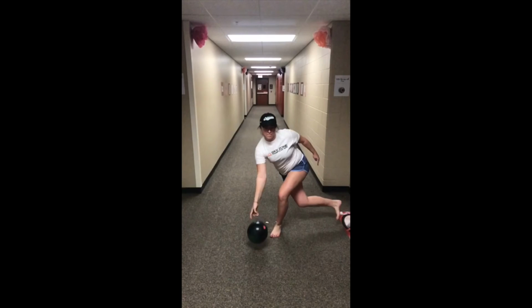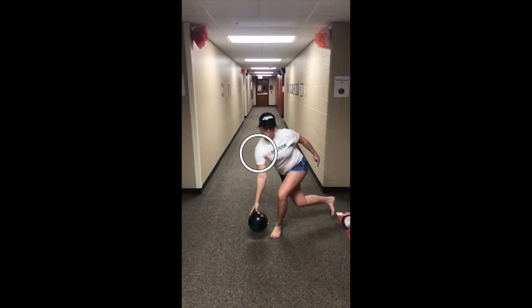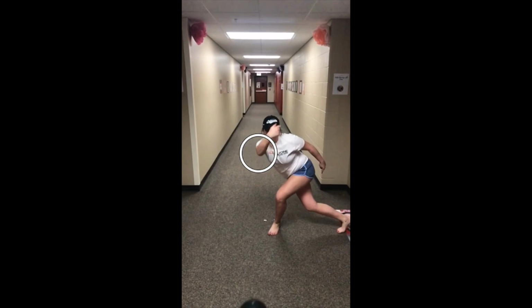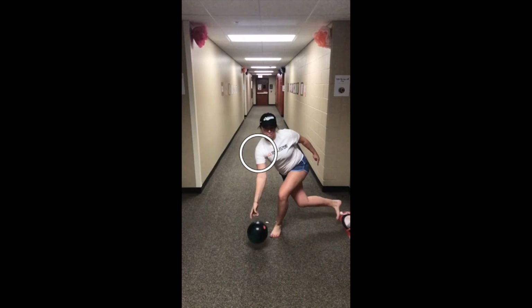My right GH joint is in a position of flexion, abduction, and it goes from neutral to slight internal rotation as I release the ball. The arthrokinematic movements that go along with this are gliding posterior inferior, gliding inferior, and rolling anterior and gliding posterior.